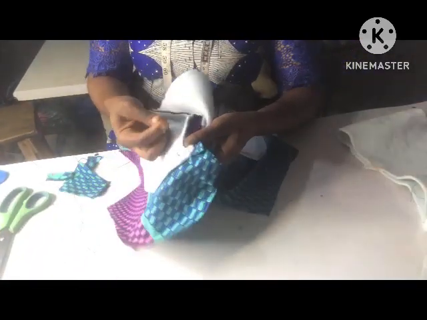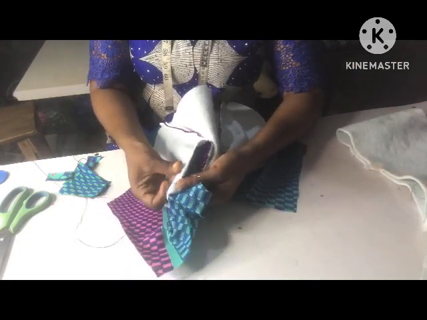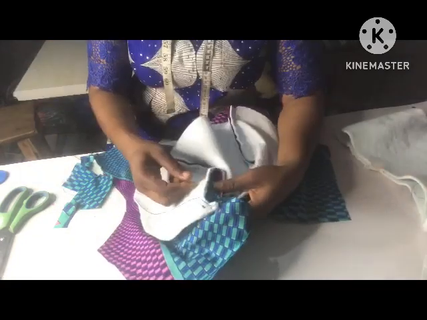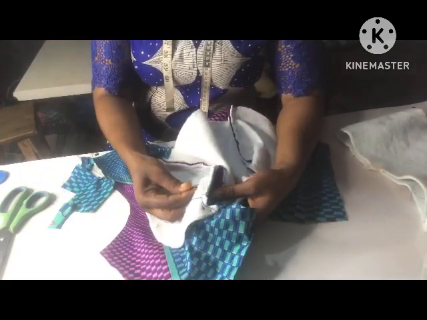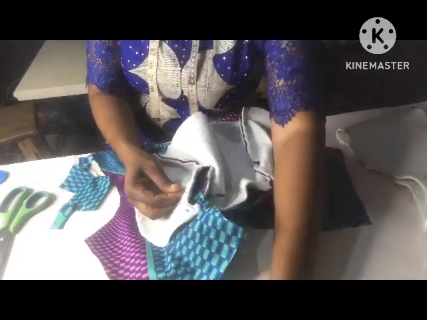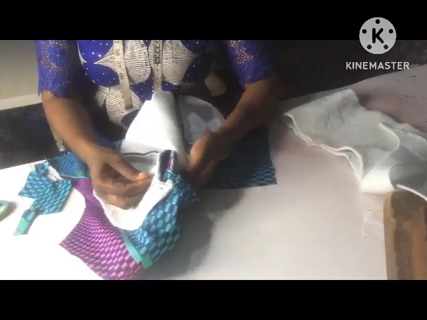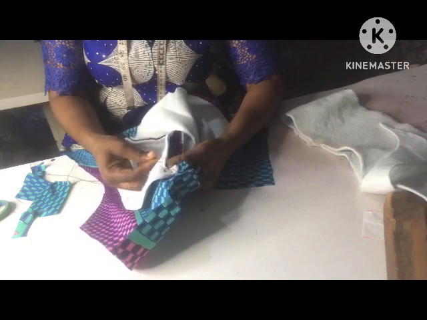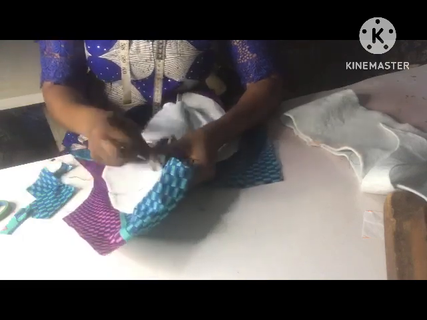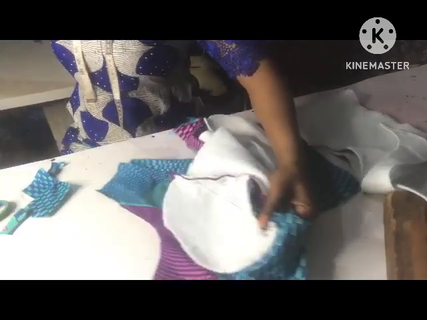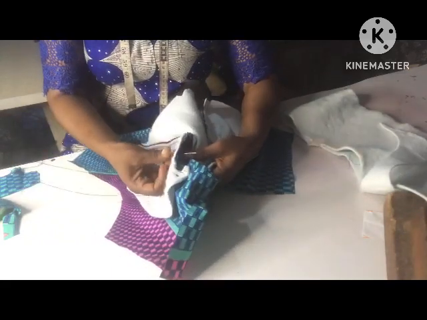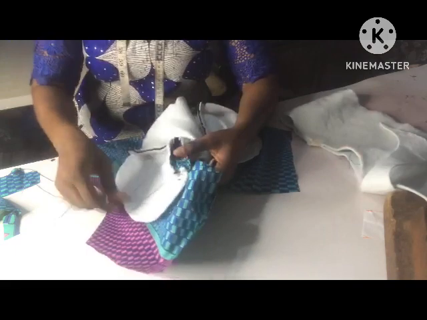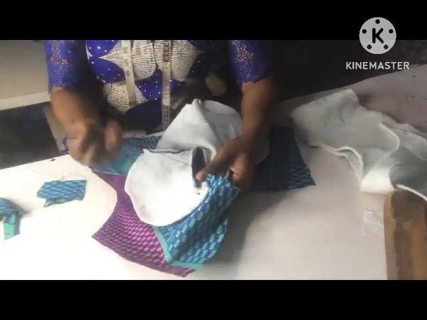I'm going to be hemming it like this and tack. You take out of the wadding and the fabric, this place that you sew, you see this joining allowance, you take out of it and fabric and tack it. Take it out. It will not show outside. You take it, you do like this and tack.